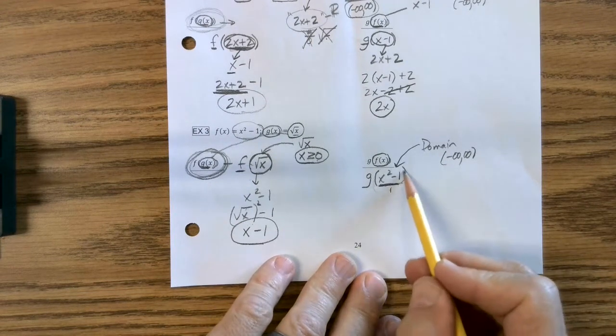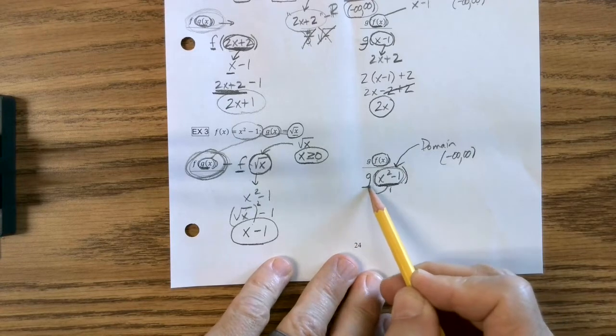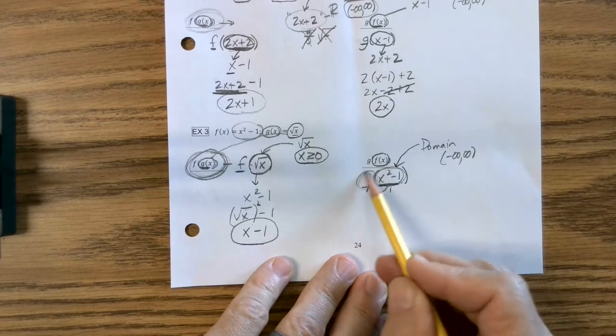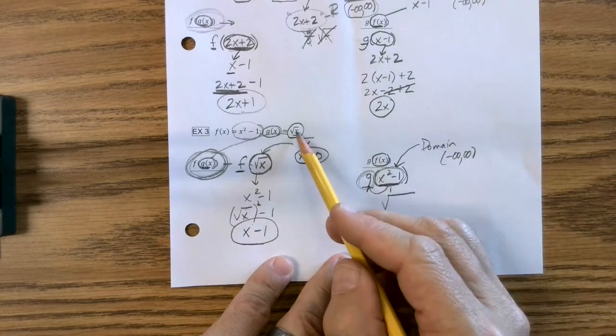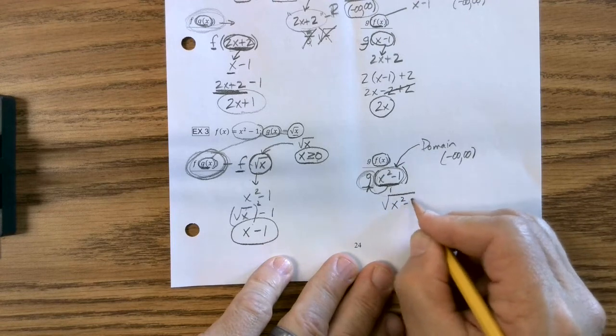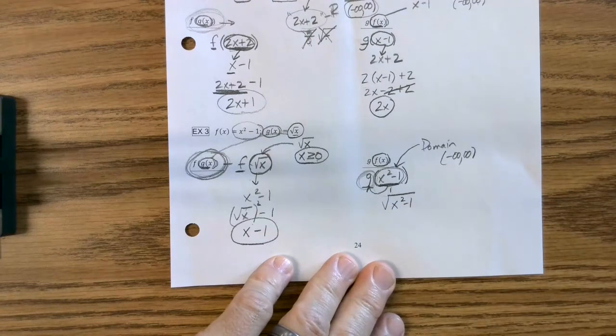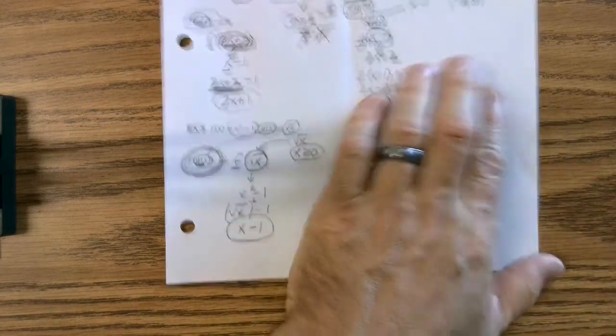Well, I still need to put x squared minus 1 into x, wherever it shows up in the equation defined by g. So I get the square root of x squared minus 1, which is where I put the x squared minus 1. And I'm done. So there's my answer for that one. Let's go to the back side.